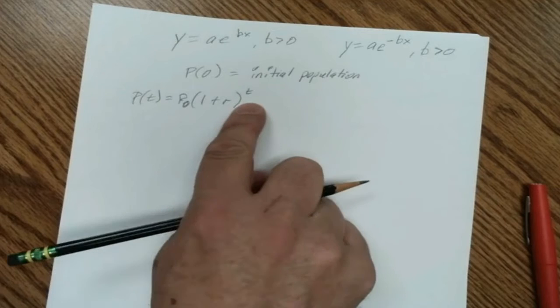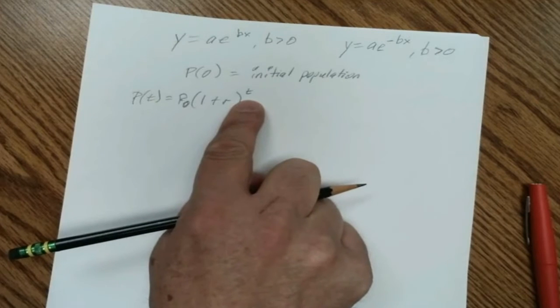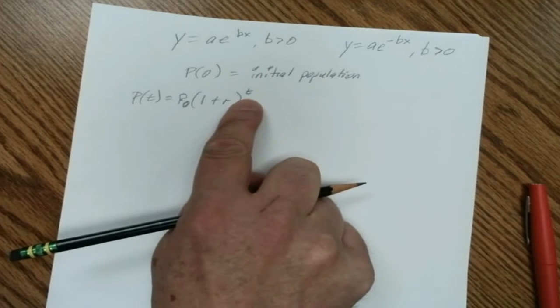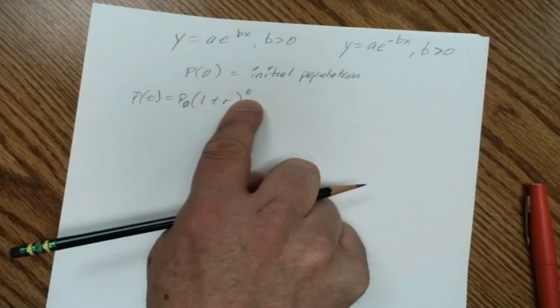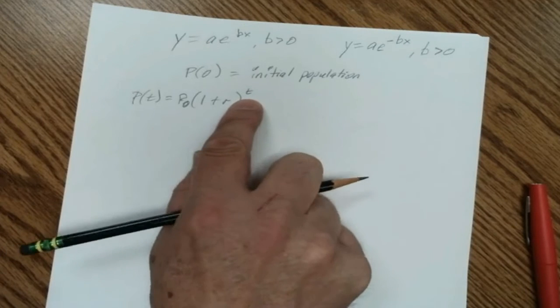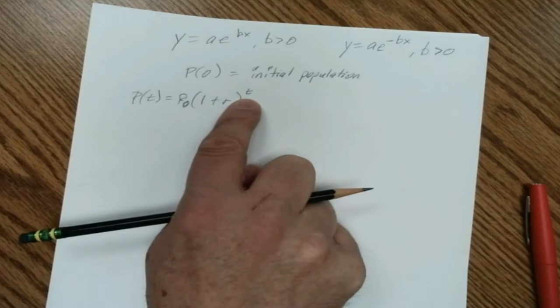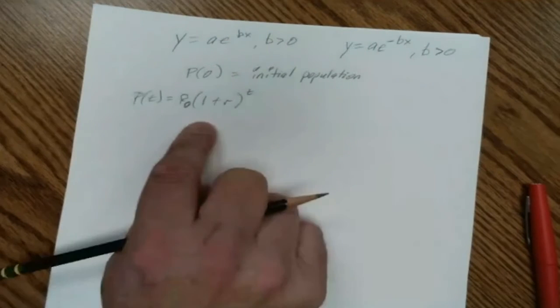If you're talking about something that exponentially decays by the day, then this will be how many days of decay we've seen, or growth. Or maybe you're looking at interest in a bank account that grows exponentially, calculated once a month, and t would be your months.